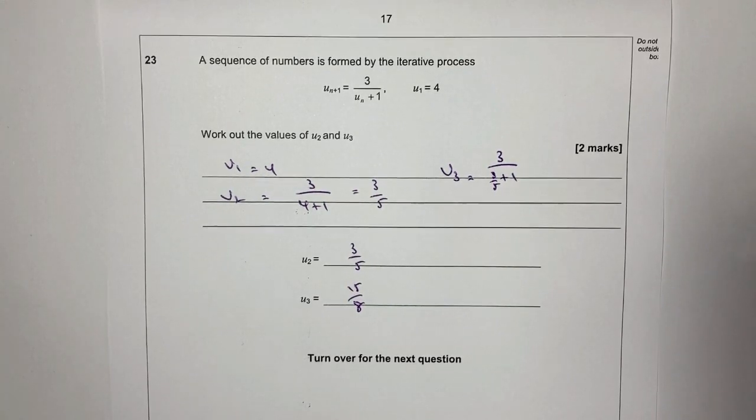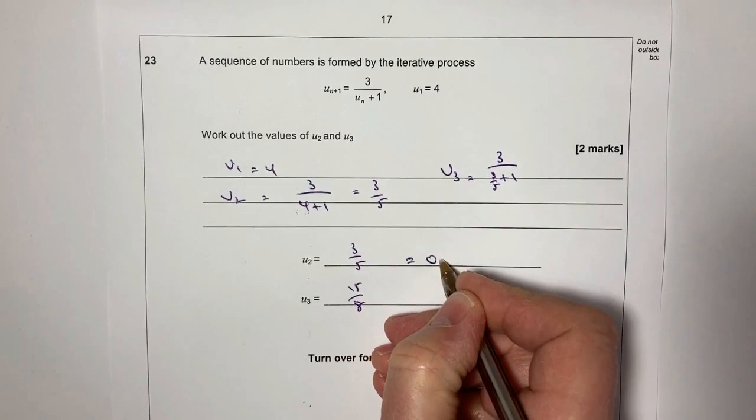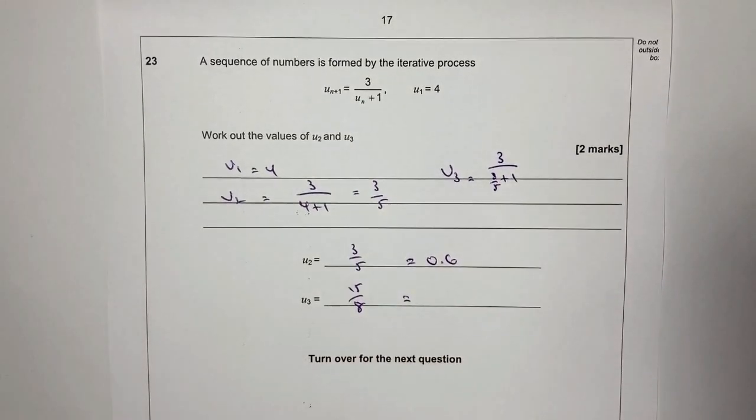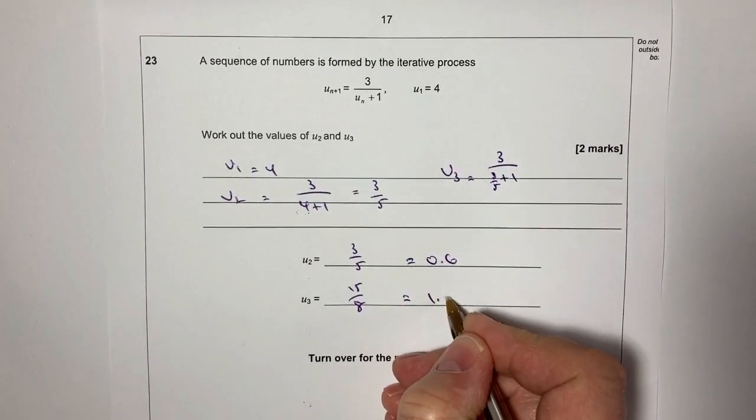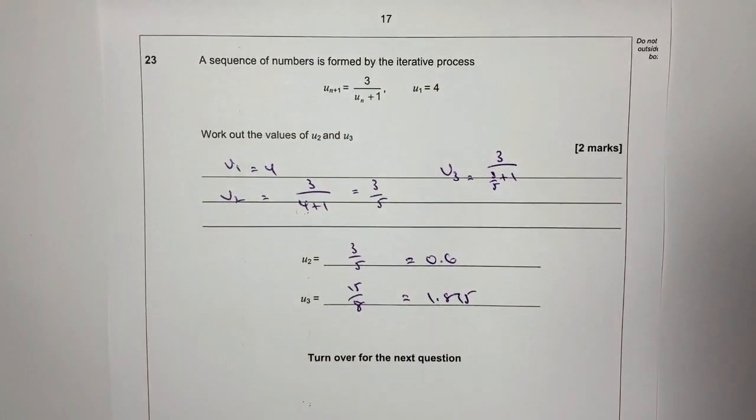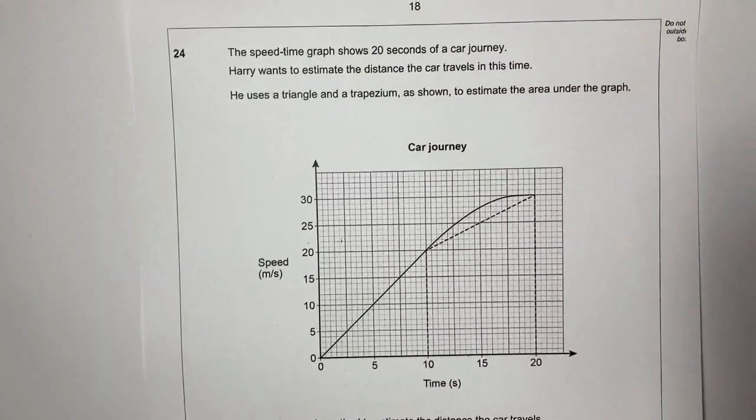That's perfectly fine as well. So 3/5 is the same as 0.6, and 15 over 8 is the same as 1.875, and that's perfectly fine. If you prefer to work in decimals, that's absolutely fine. Okay, so let's have a look at question number 24, which is a speed time graph.